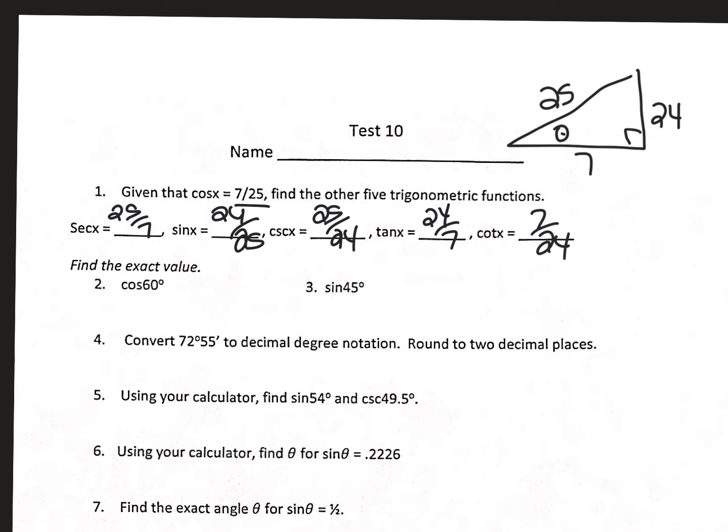Cosine 60. This goes back to your 30, 60, 90 triangles. All right, a 30, 60, 90 triangle looks like this. Hopefully you just know this already, but you've got to get to where you know this. Opposite the 30 is the 1. The hypotenuse is 2. That's square root of 3. So if it asks you cosine of 60, I'm looking at adjacent over hypotenuse. It's 1/2. Sine 45. All the 45s are square root of 2 over 2.